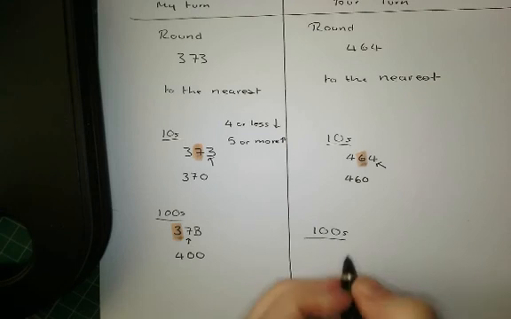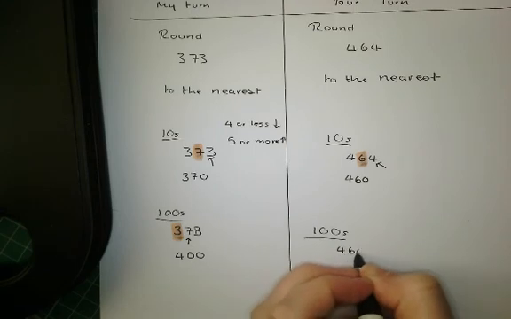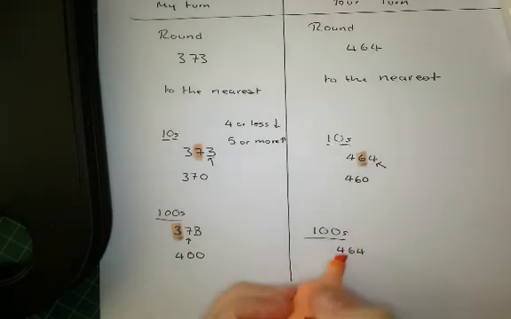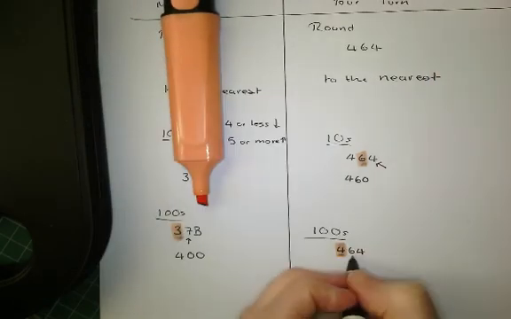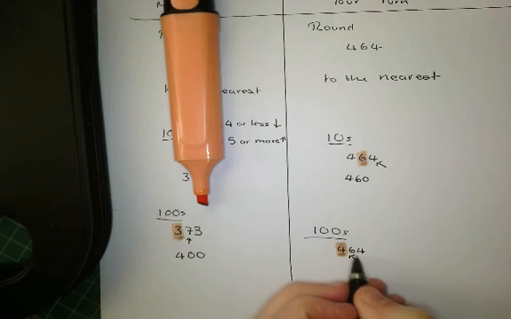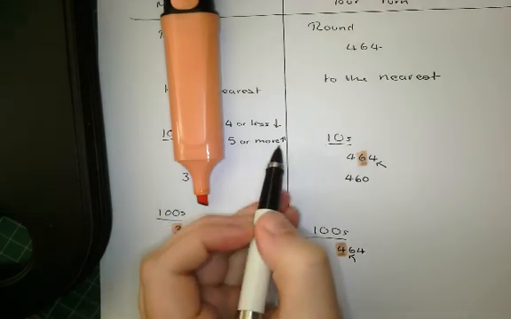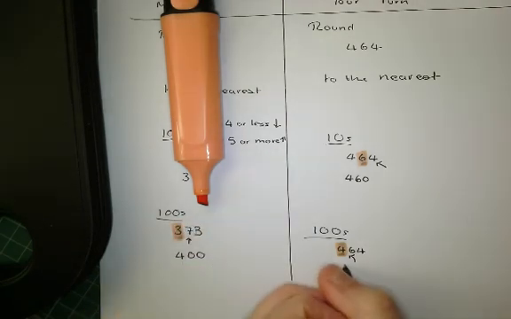And then for my hundreds, so I'm going to write 464 for my hundreds. I'm focusing on my hundreds column, which is 4. And the next number to the right, the 6, is doing the deciding for me. 6 is 5 or more, so it's going to round up. So that 4 becomes a 5. And I round to 500.